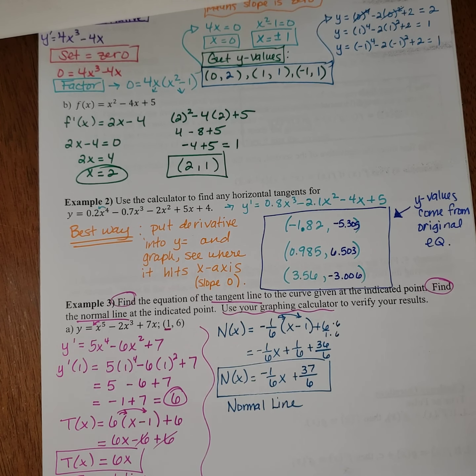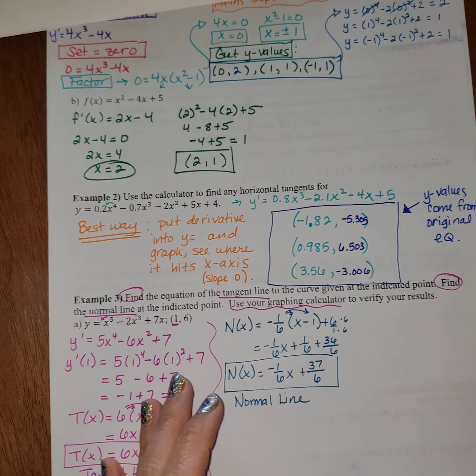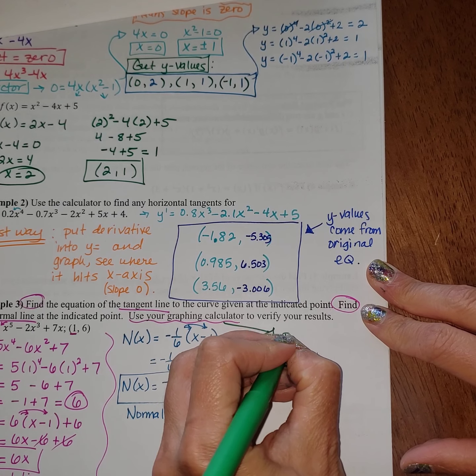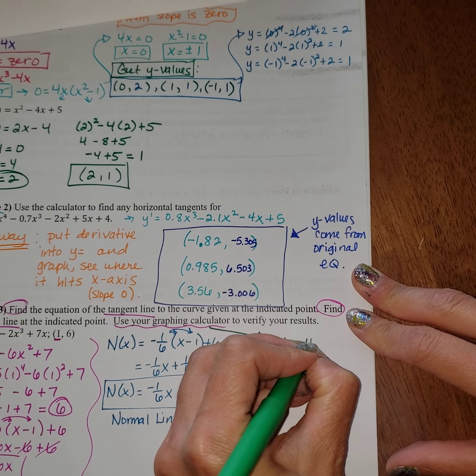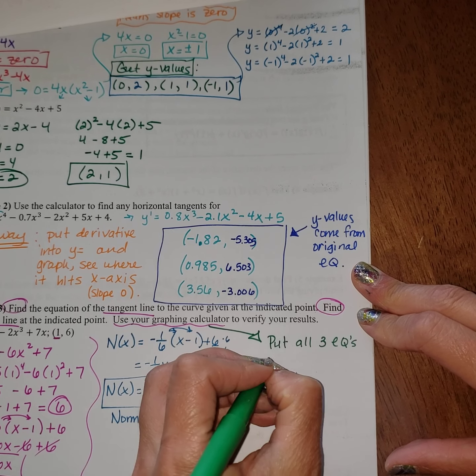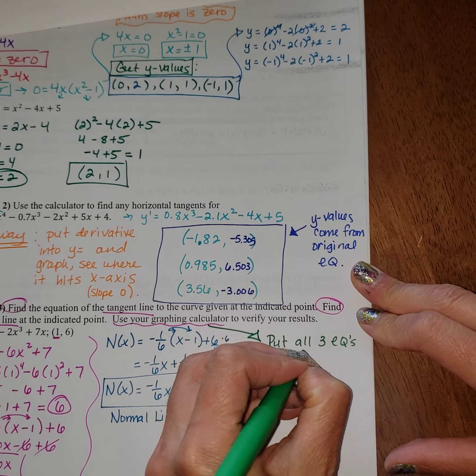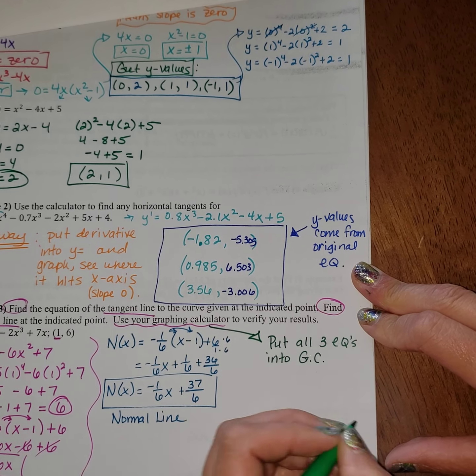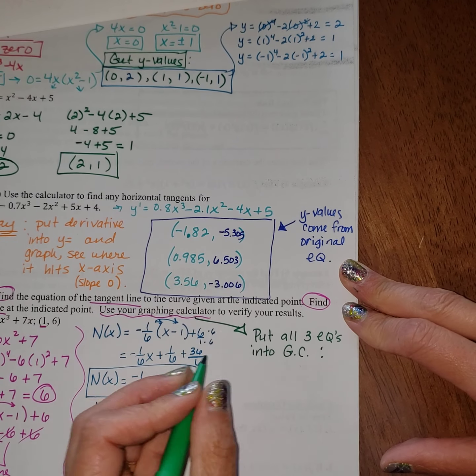So, this part. This is how you need to do it. You need to put all 3 equations into the graphing calculator, into the GC. So here are your 3 equations.